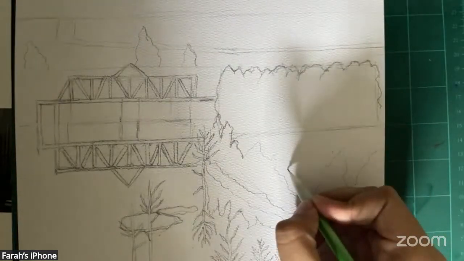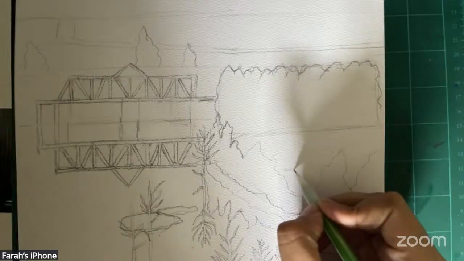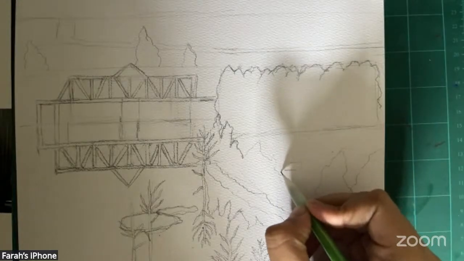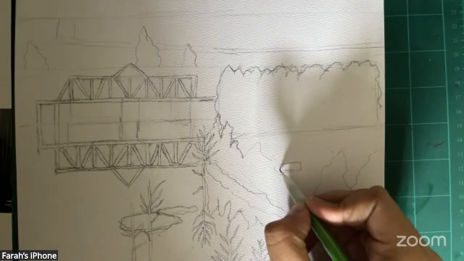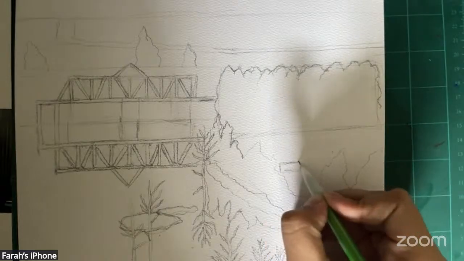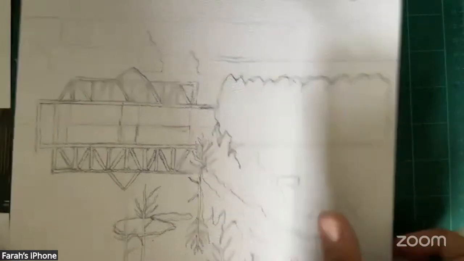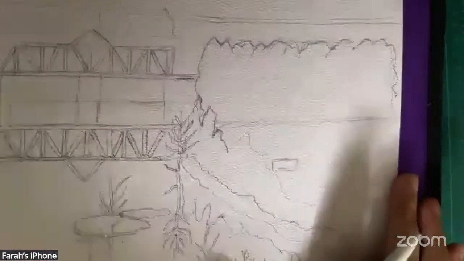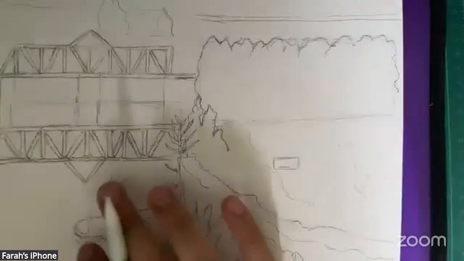So I will add that teeny tiny house. I will start off with a rectangle. Let me bring the page closer. So this is where our tiny, tiny house is.